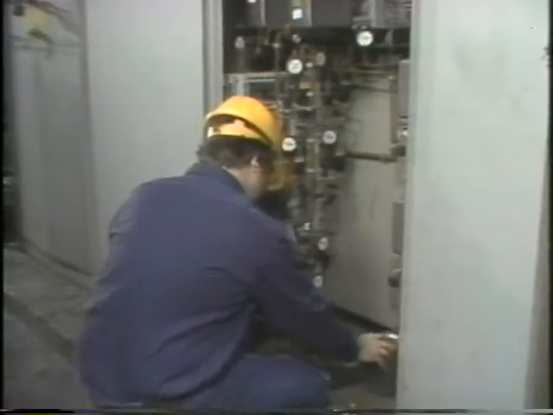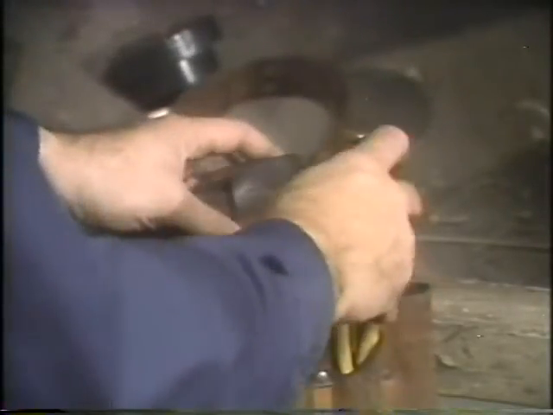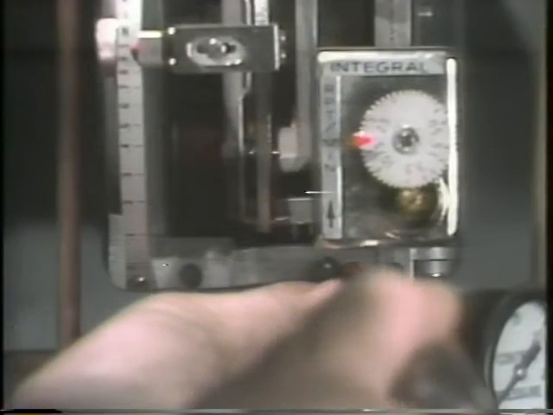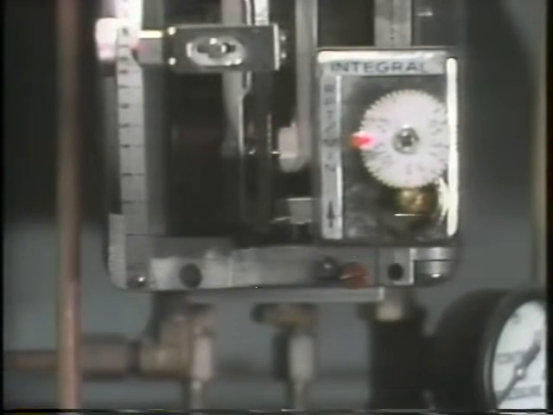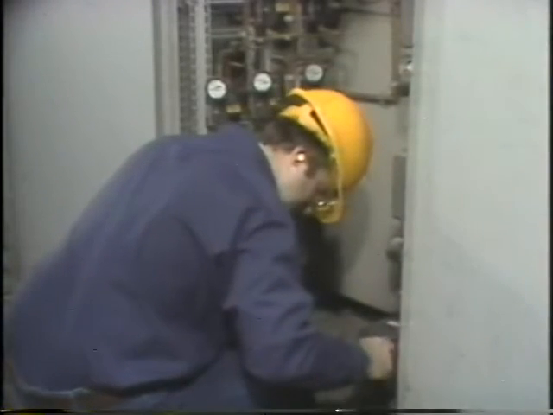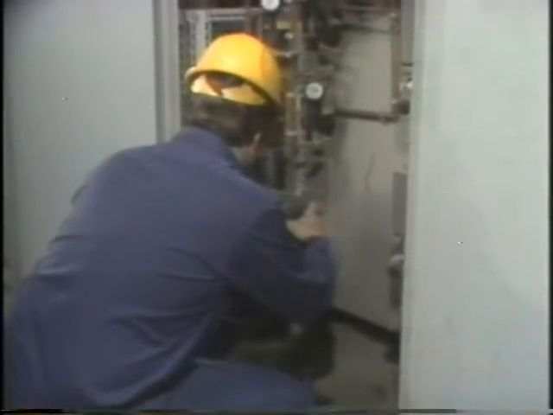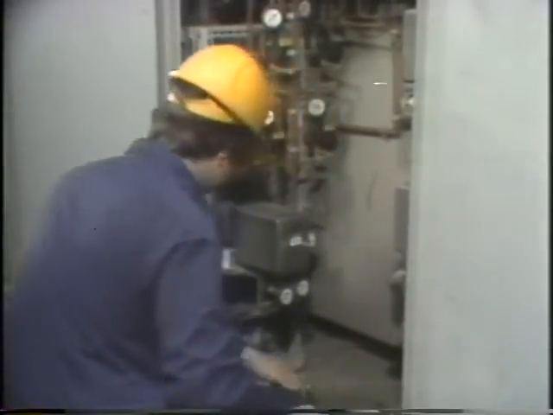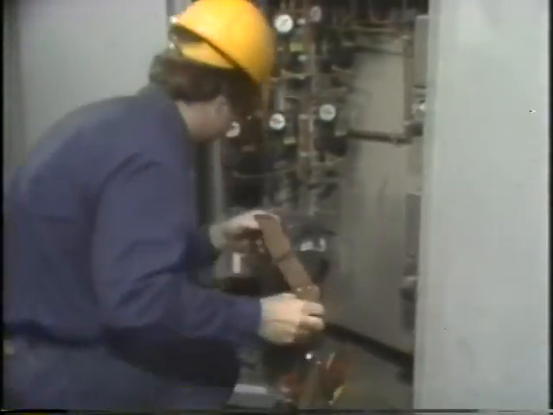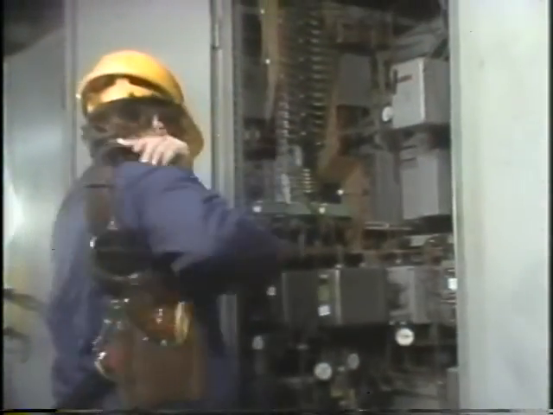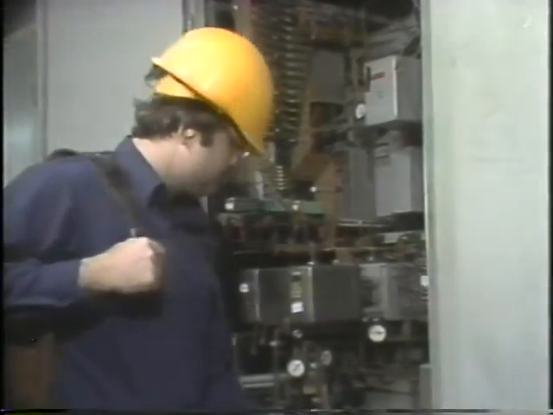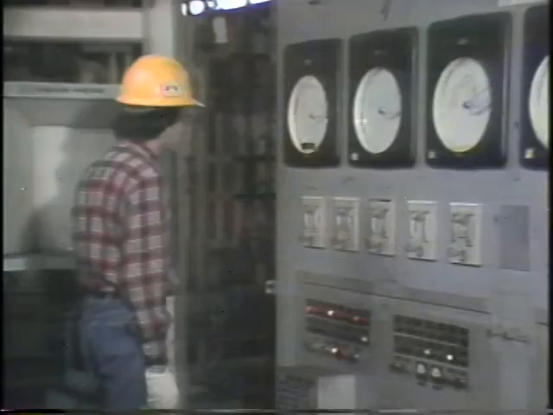To change the output, I'll have to manually adjust or bias the output of this controller. I remember from when I worked on these controllers before, I can adjust the output by making an adjustment to the controller's feedback mechanism. By adjusting the feedback mechanism, I can decrease the controller's output just enough to decrease the feed water flow and return the drum level to set point. And then the ratio controller will return the feed water flow to the proper amount to maintain the drum level at set point.